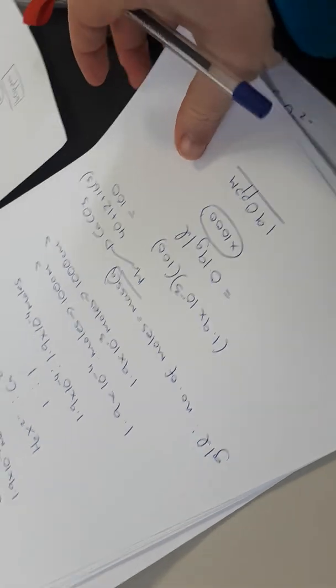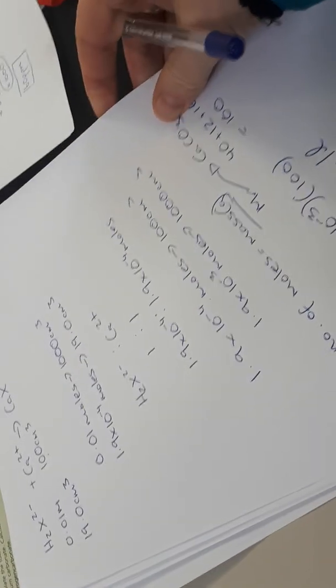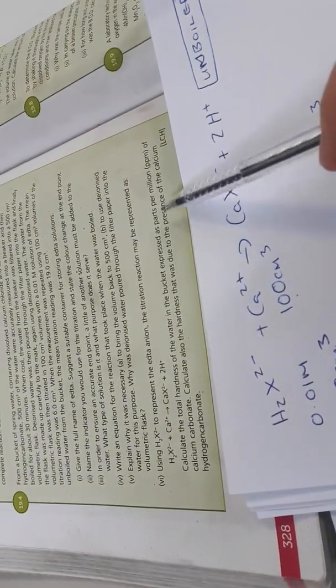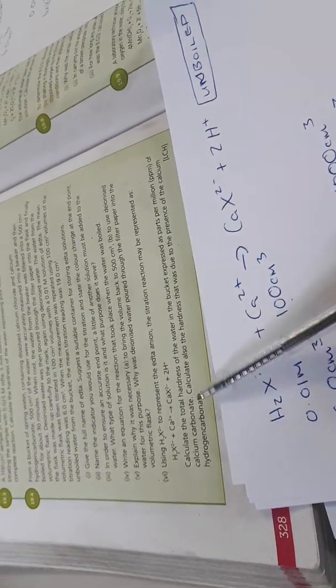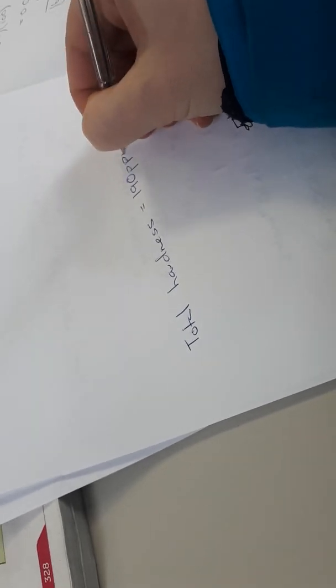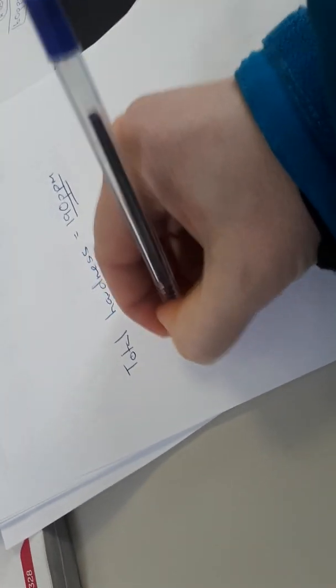Okay, right. So if we look there then, we're asked to calculate the total hardness of the bucket expressed as parts per million of calcium carbonate. So the total hardness of the bucket is going to be the amount of hardness that was there before boiling. So the total hardness is 190 ppm.